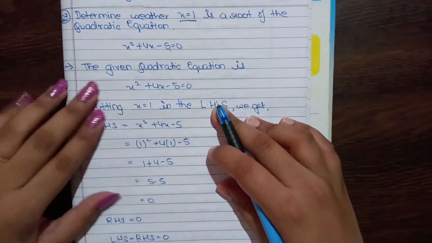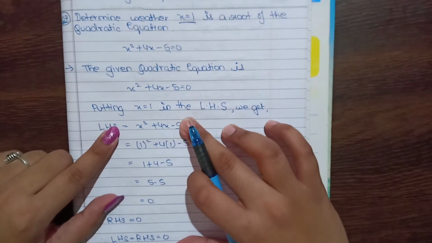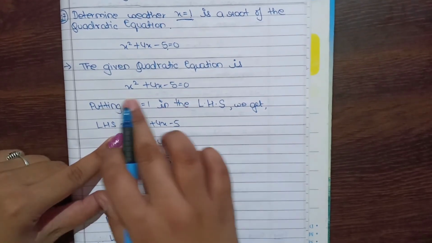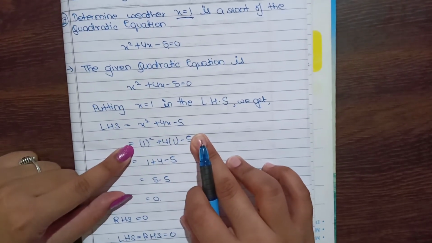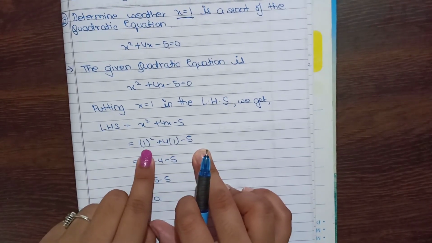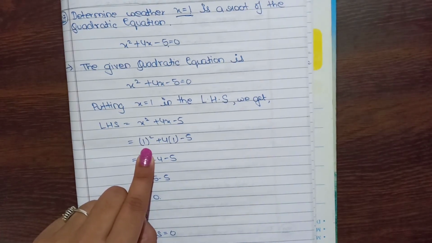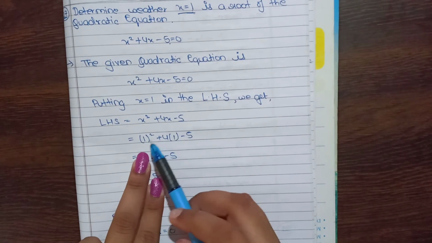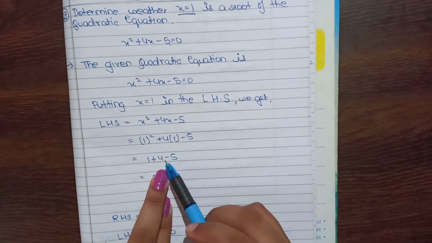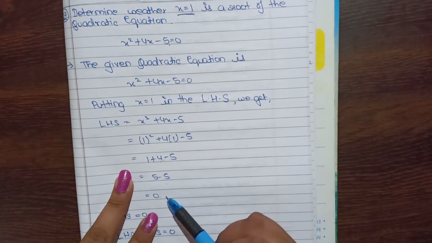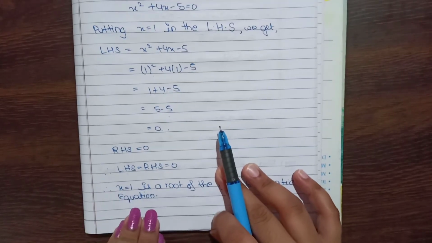So let's see further. The given quadratic equation is this, and putting x is equals to 1 in the LHS, we will get LHS is equals to x square plus 4x minus 5, and we are putting x is equals to 1 here and everywhere. At the place of x we are going to put this value 1. Then x square is 1 square. So 1 square is 1, plus 4 into 1 is 4, minus 5. So 4 plus 1 is 5, and 5 minus 5 is equals to 0. So therefore LHS is equals to 0.